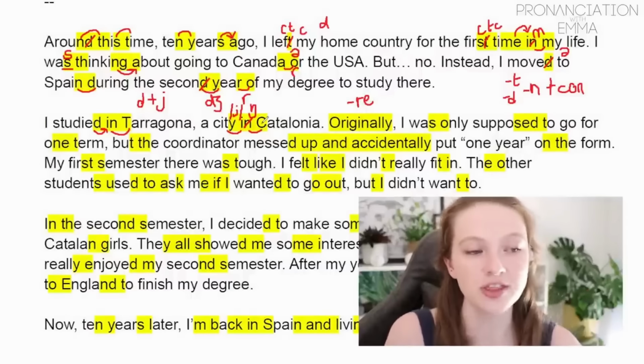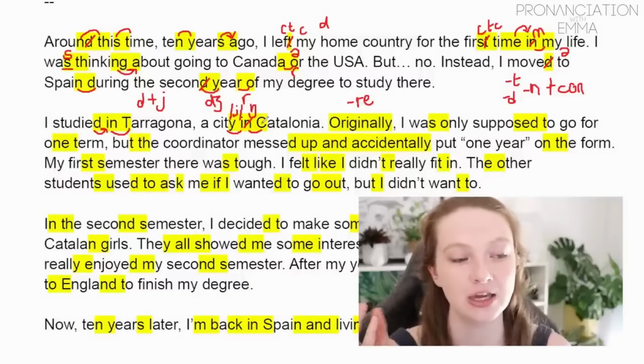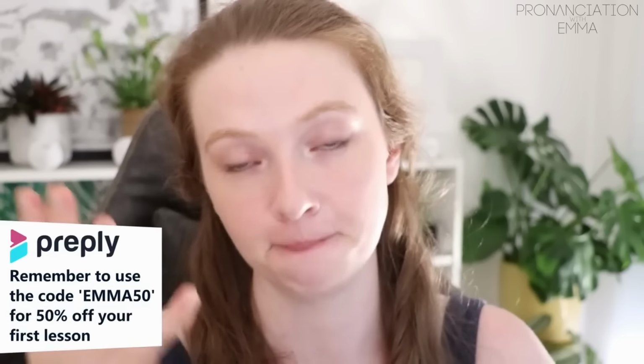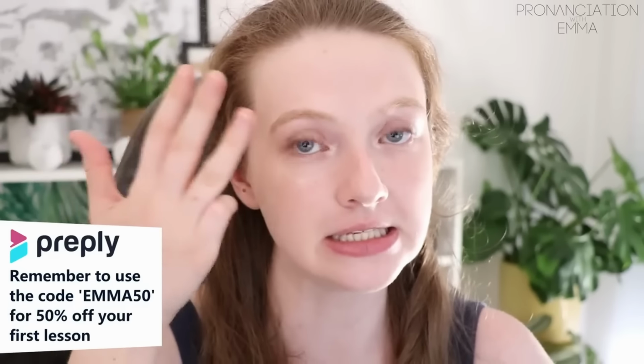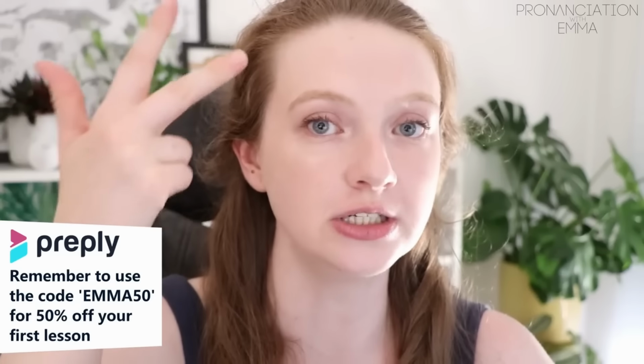Originally. So this word, I wanted to highlight it because you can say it as originally, okay, originally. But what I'm doing is I'm cutting a syllable. Originally, originally. Now I do have quite an old video that talks about when to cut syllables in words.